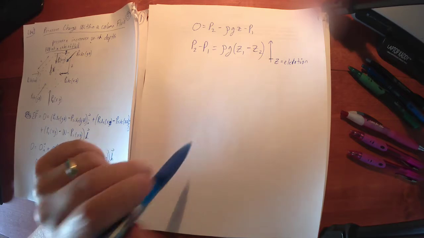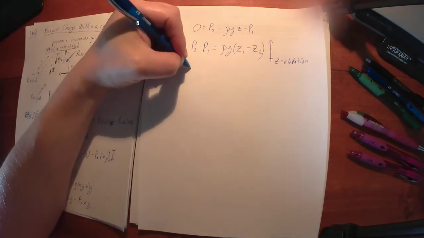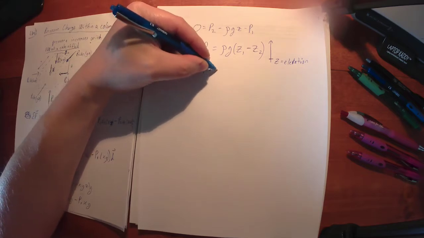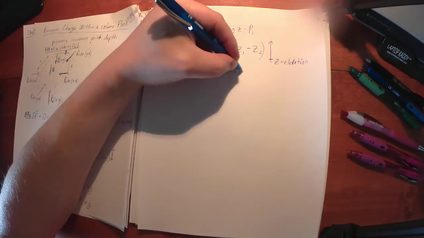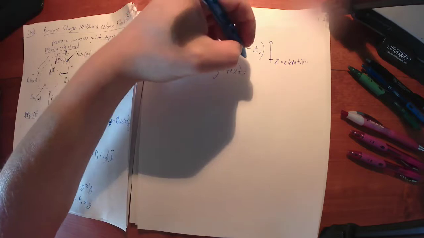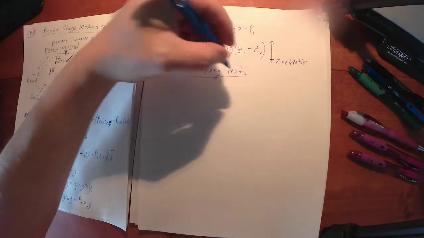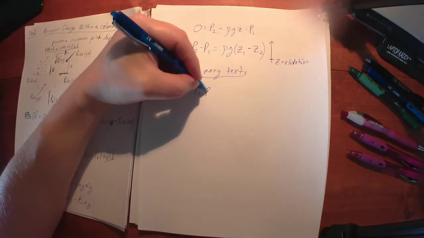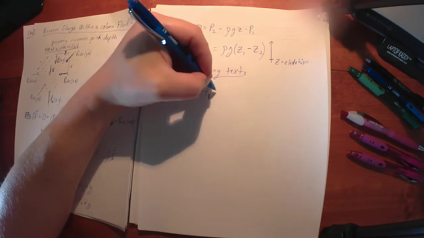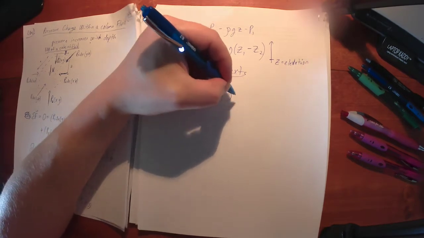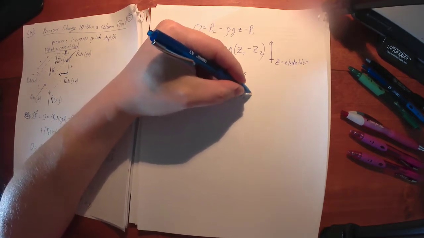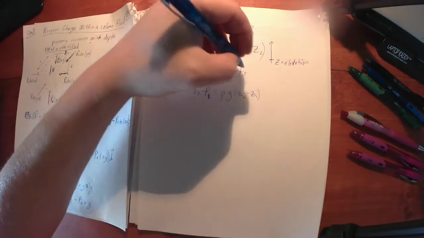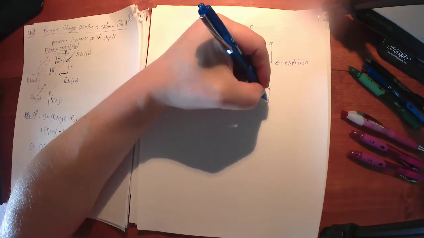If you increase your depth, in many texts, and if you're joining us not from my class, you're in a text that says delta P is equal to rho g delta Z. And that's okay. There's nothing wrong with that. You just have to understand the rule.